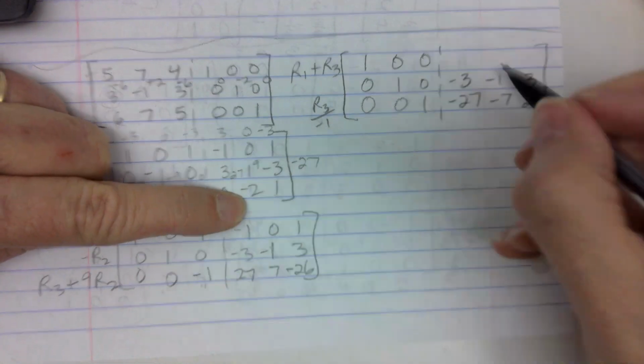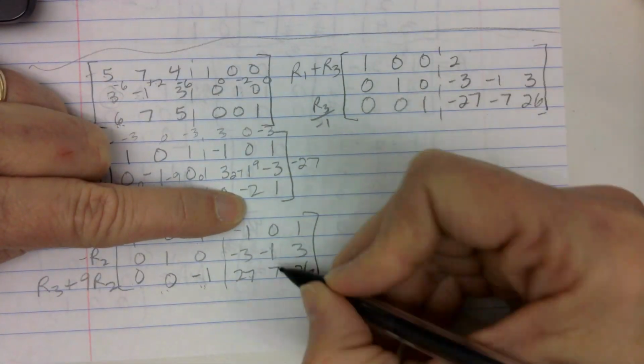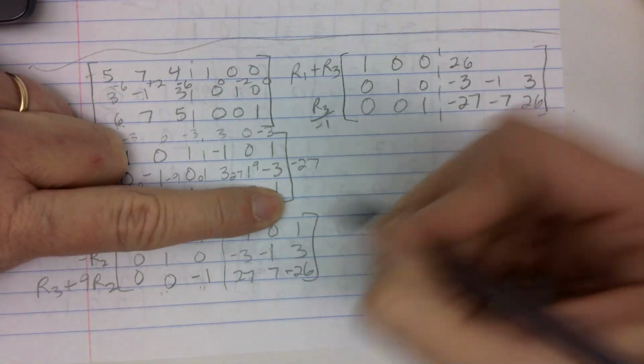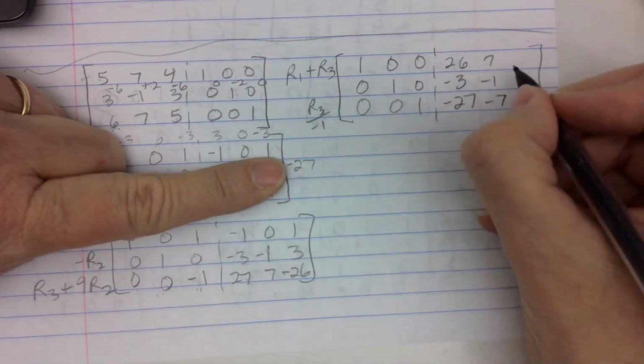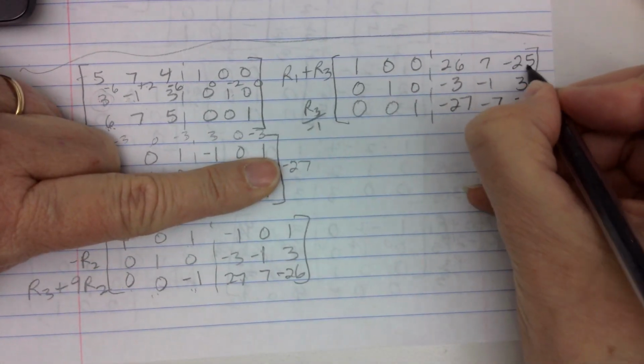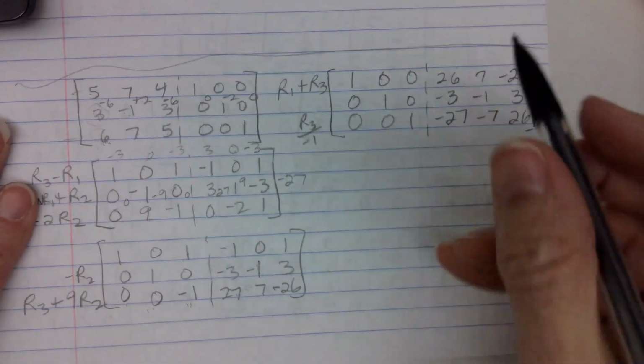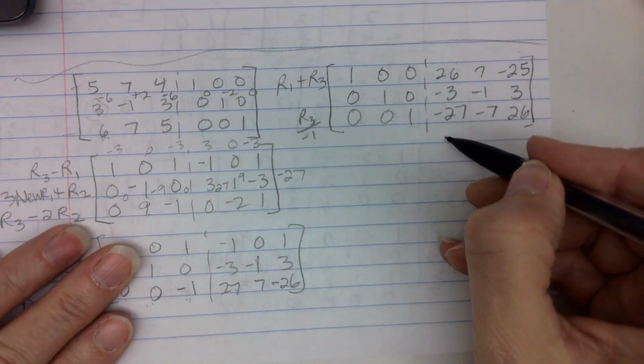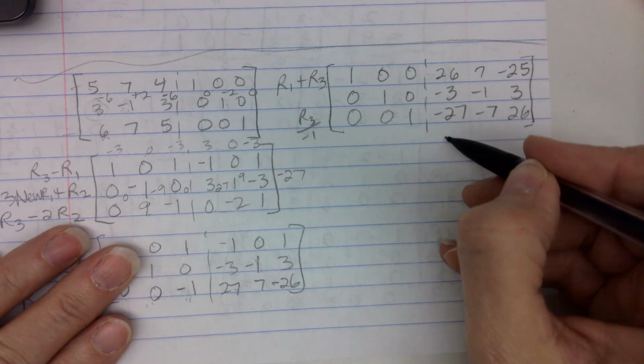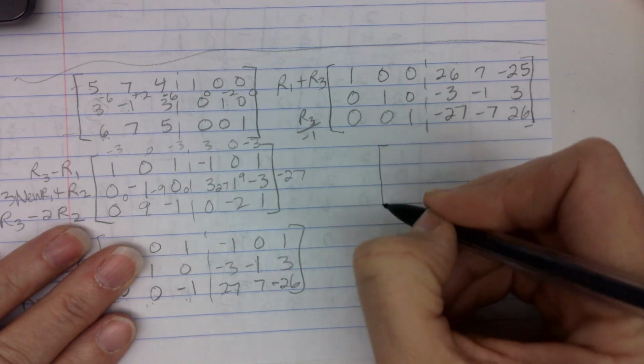What's this one? 26, 7, and negative 25. That was wild. So, the idea is, if we trust our work, this is our inverse, right?